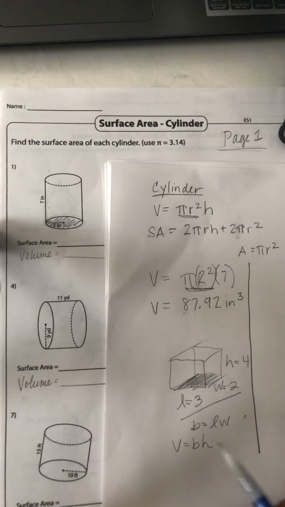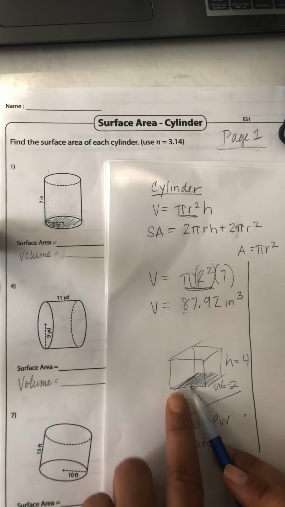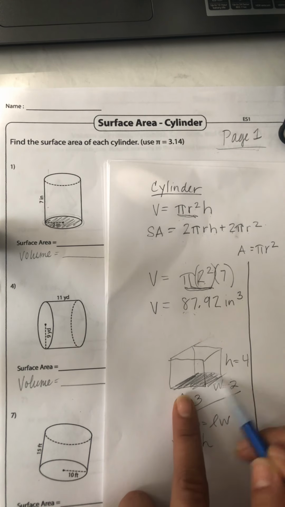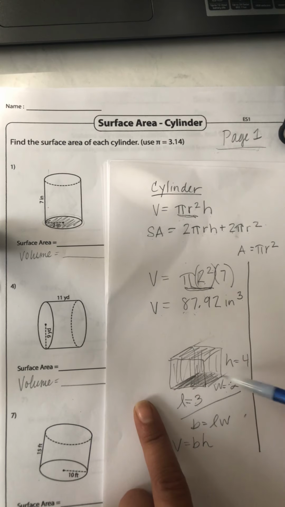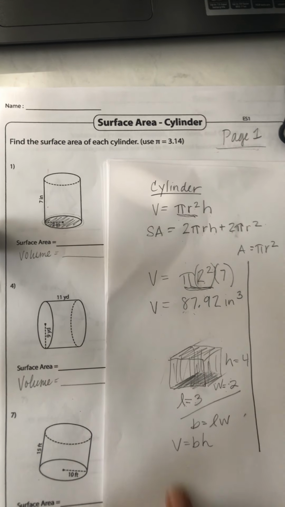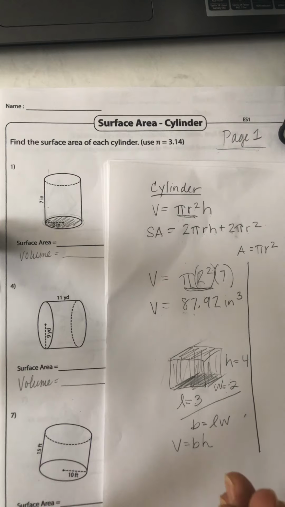So again, if I have this rectangular prism here, basically what I'm doing is I'm taking this plus this, this plus this, and then the 2 sides, right? So you're taking all of the areas of the net and adding them together.